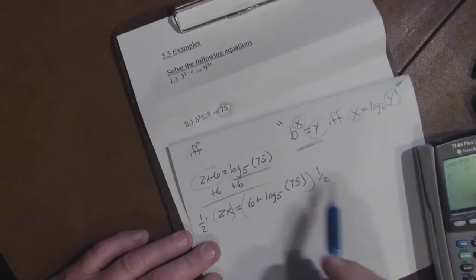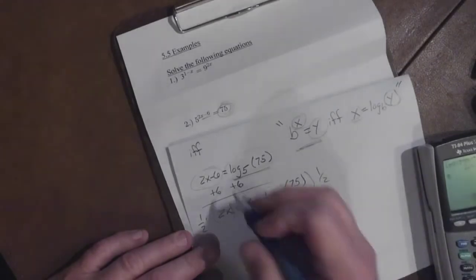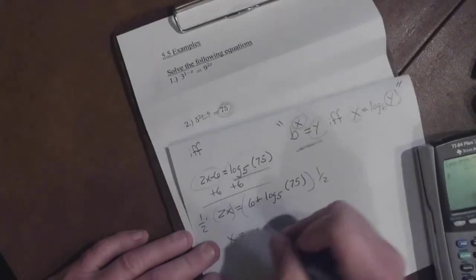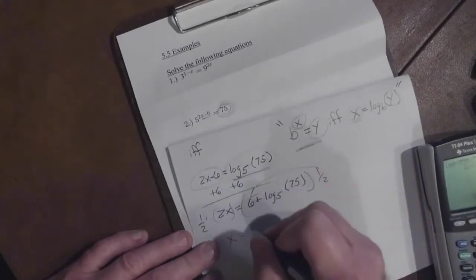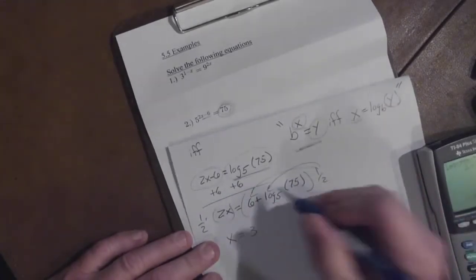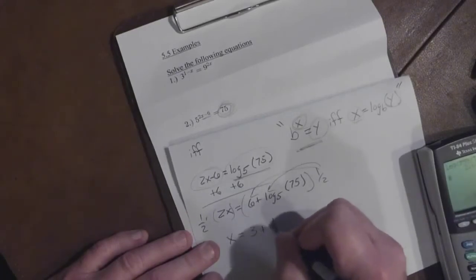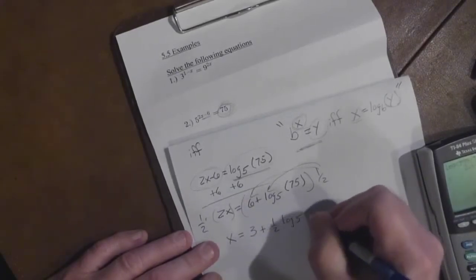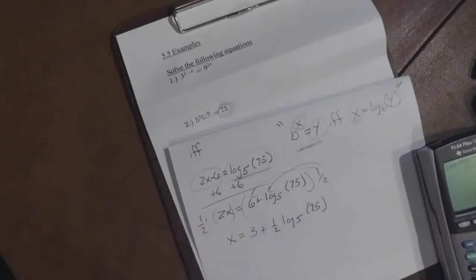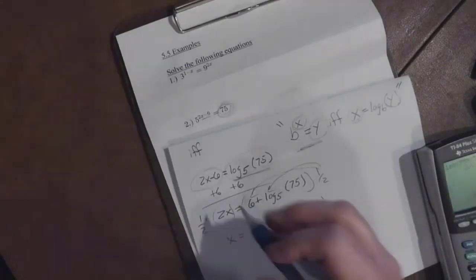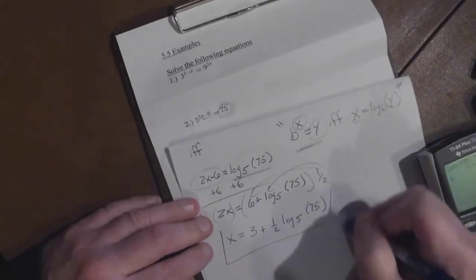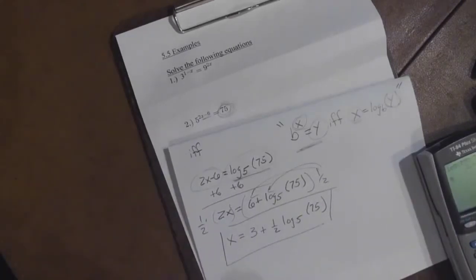And make sure when you multiply by a half on the right, you distribute. And you're left with x equals, when you distribute to the 6, that will become 3. And when you distribute to the log, that will become plus 1/2 log base 5 of 75. All right? That is your exact value for x.